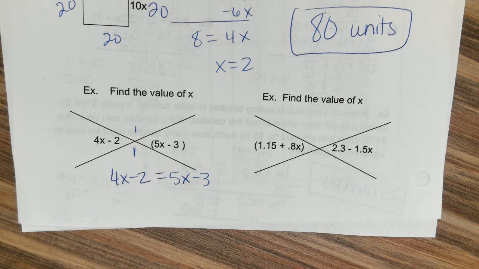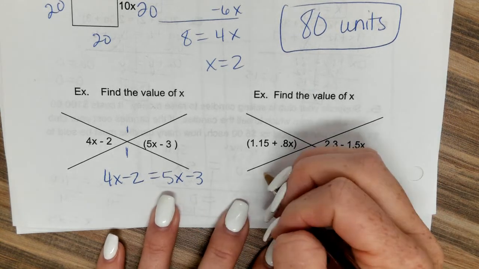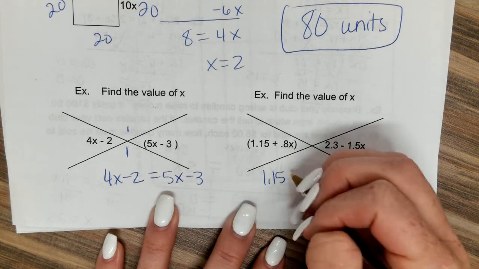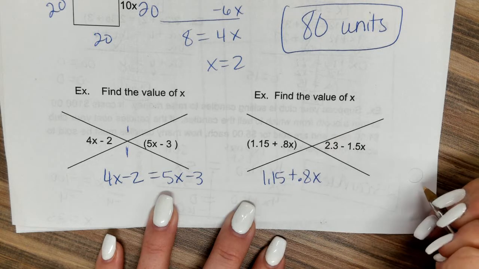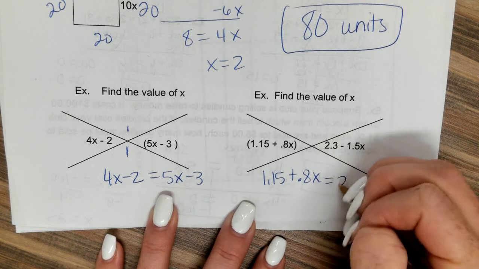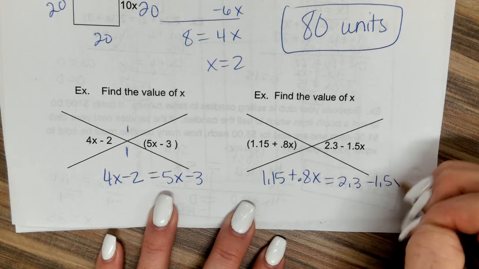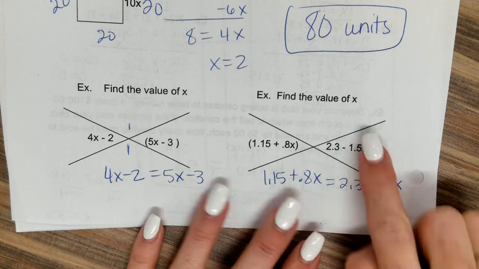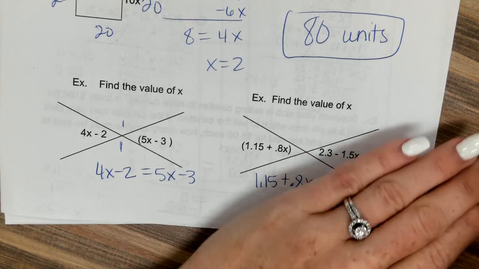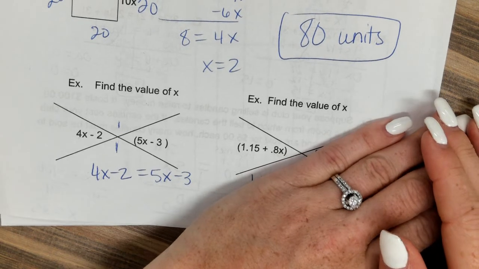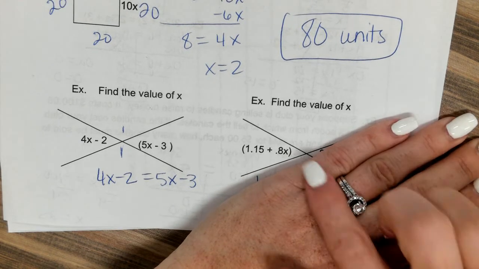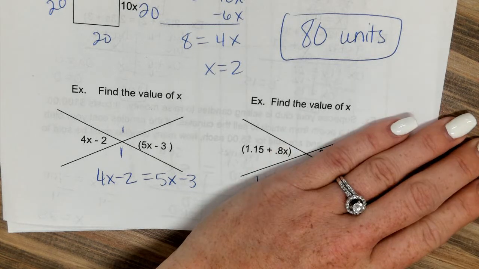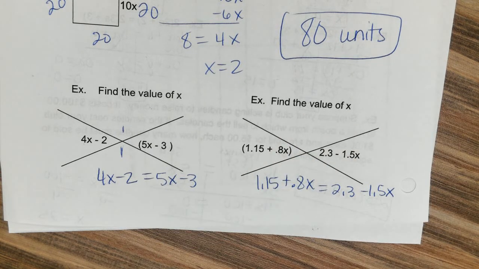So if there are angles that are across from each other, they are the same. So how would I set this one up? 1.15 plus 0.8x equals 2.3 minus 1.5x. What if they were on the same line? What if like this was right here? Y'all know the value of a line? The degrees? Yeah, so you would say like this plus this has to equal 180. Okay? I don't think there's anything like that.